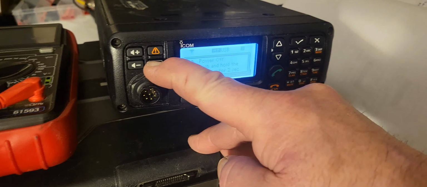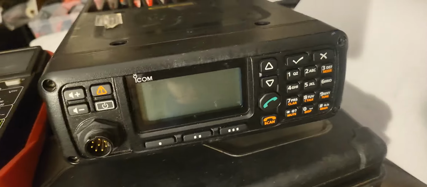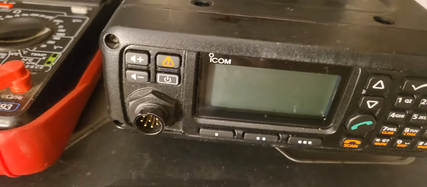So that's how you load a new address into the F-8101 through the front panel, okay? And I'm going to show you guys some other ways to make changes through the front panel. Like for instance, turning on the audio compression for the microphone, and then how to adjust that.